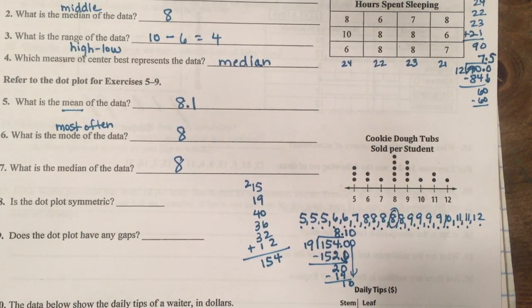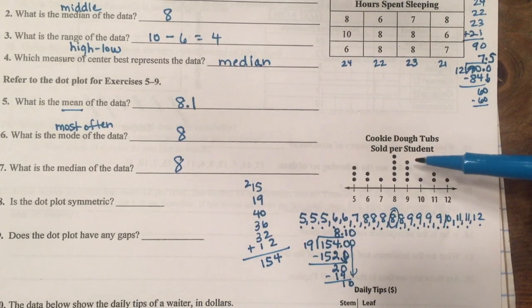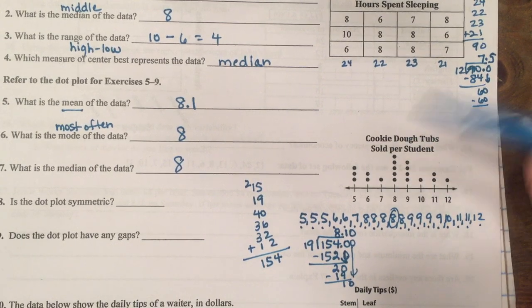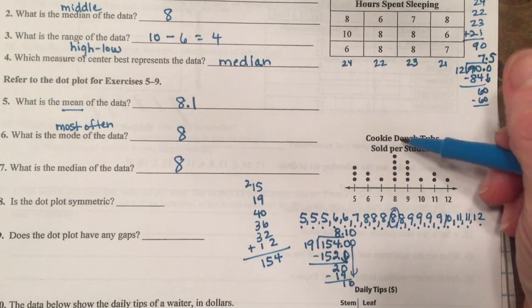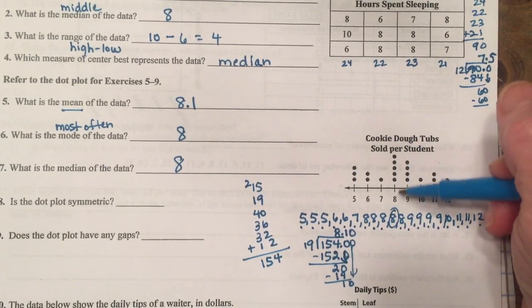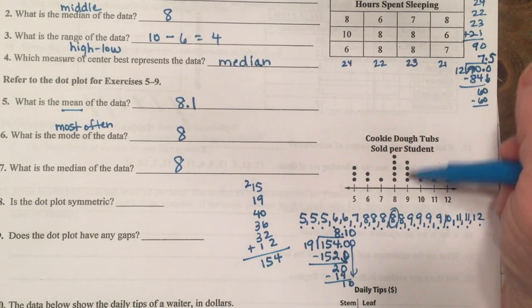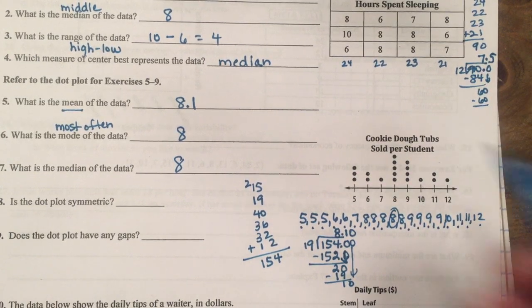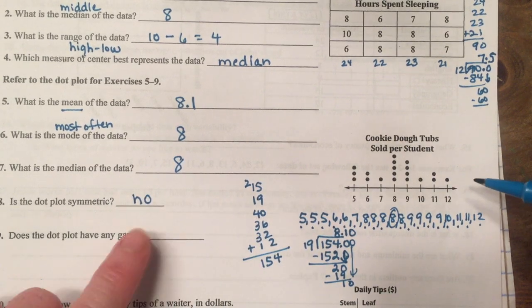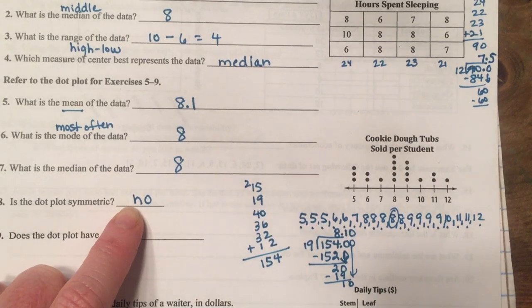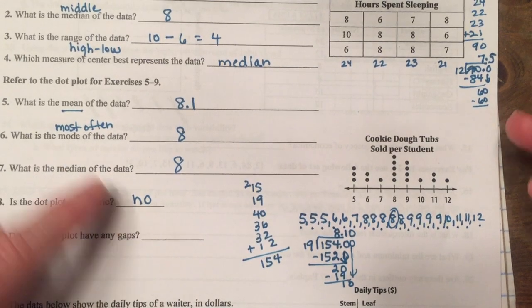Is the dot plot symmetric? So remember, symmetric means when the left and the right side are mirror images of the other. And I know the median's right here in the 8. So if I look on either side of 8, I can see that these sides are different. There's 4 here, there's 1 here. That's not a mirror image, so no. They didn't ask me this question here, but since it's not symmetric, again, I'm going to use the median if they ask what's the best measure of center.